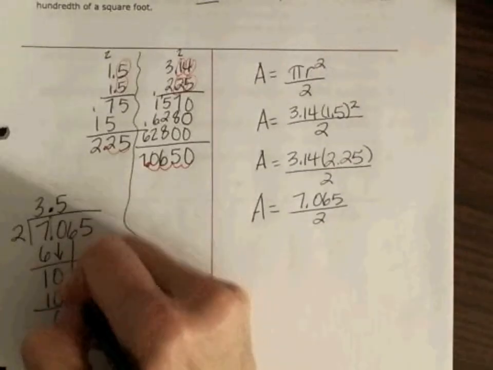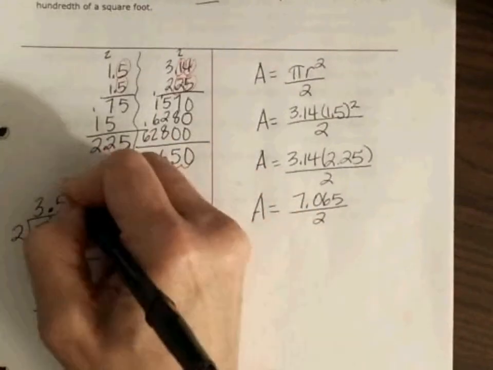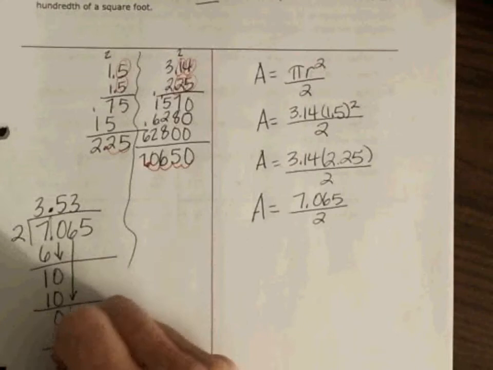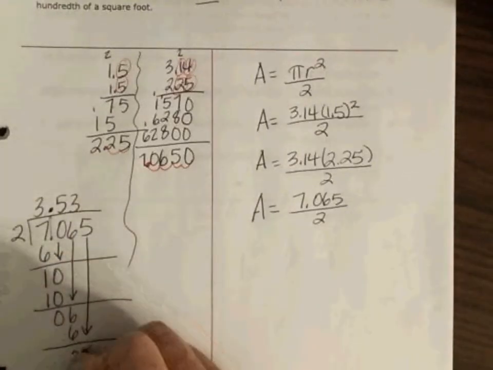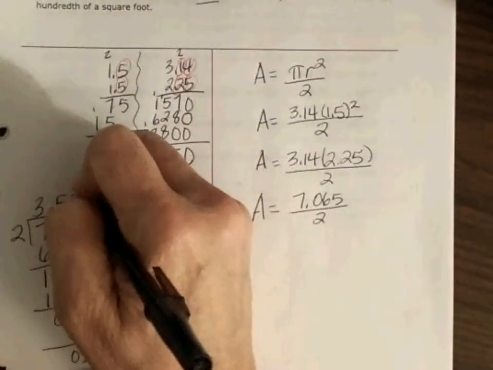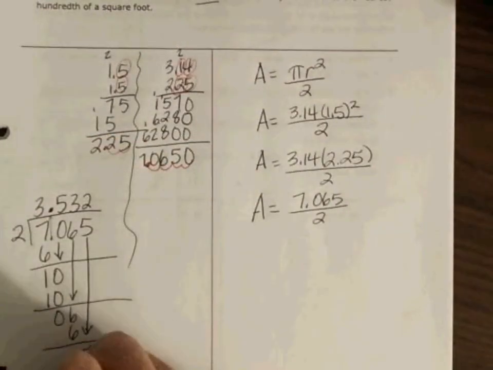Bring down my 6. 2 goes into 6, 3 times. 3 times 2 is 6. Again, I have no remainder. Bring down this 5. 2 goes into 5, 2 times. 2 times 2 is 4.